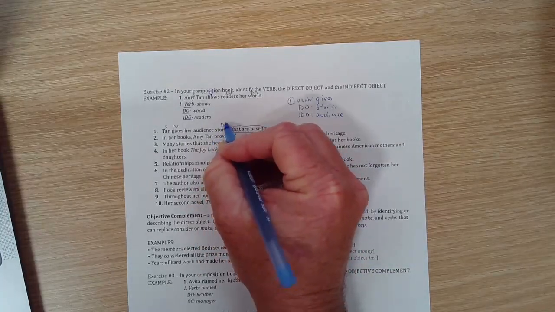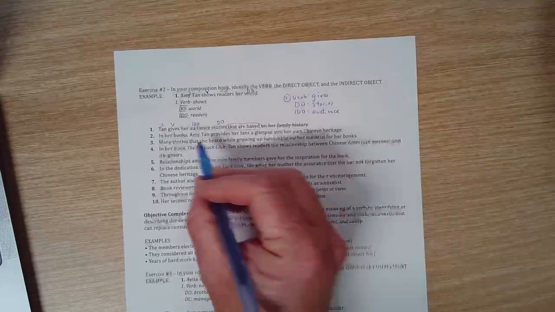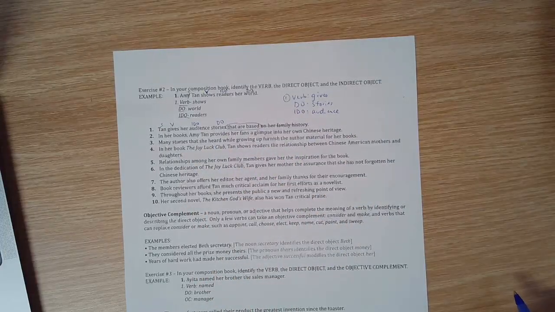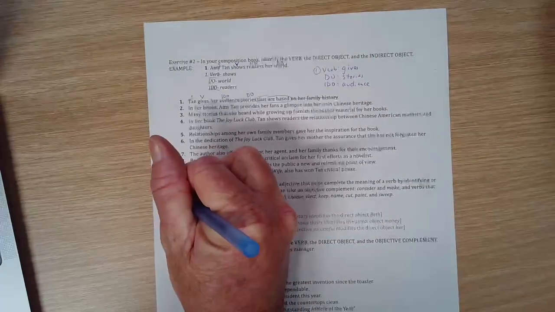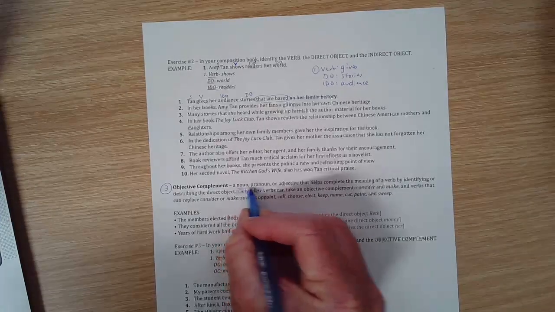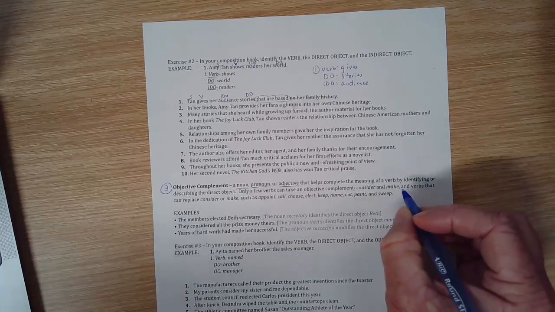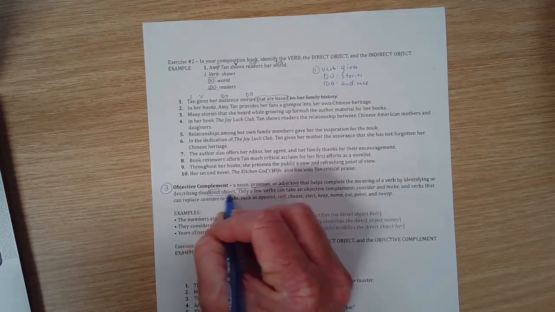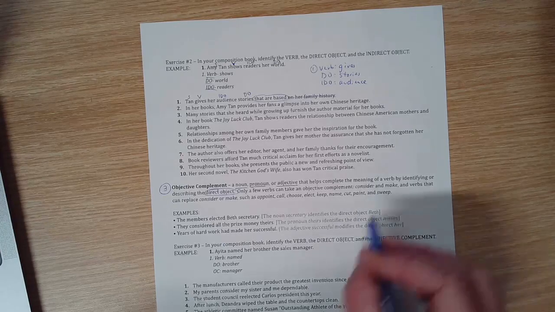All right. But we've not done our third type of complement. It's the objective complement. This is where it gets a little weird. It can be a noun, pronoun, or adjective. It renames your direct object. It gives a little more meaning to your object. Consider and make are usually the main ones, but anything like consider and make, like appoint, call, choose, elect, keep, name, cut, paint, could all take objective complements.